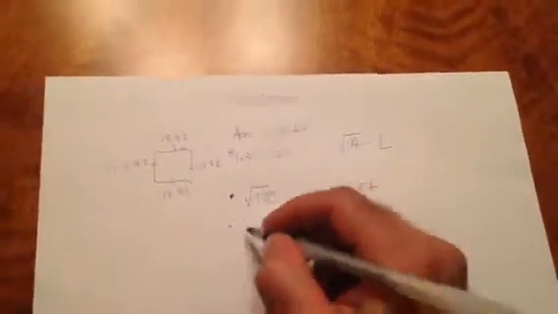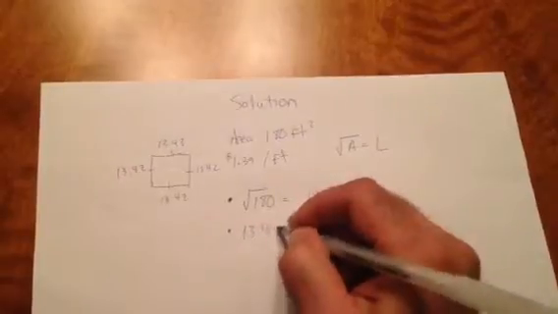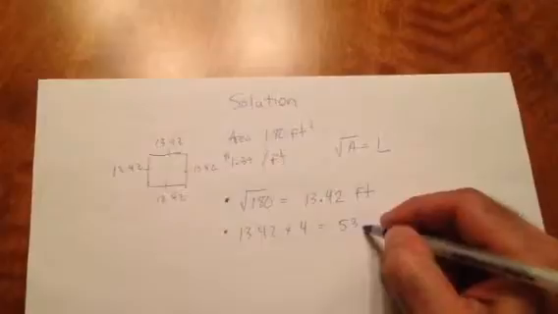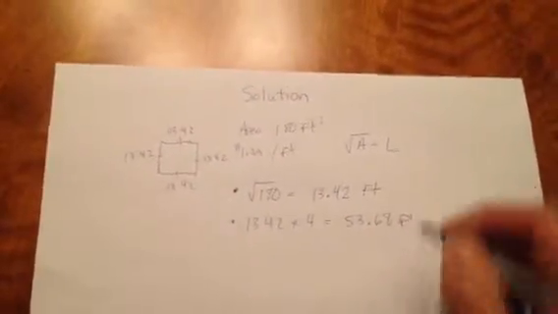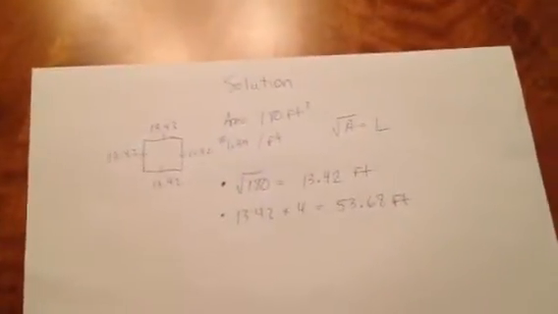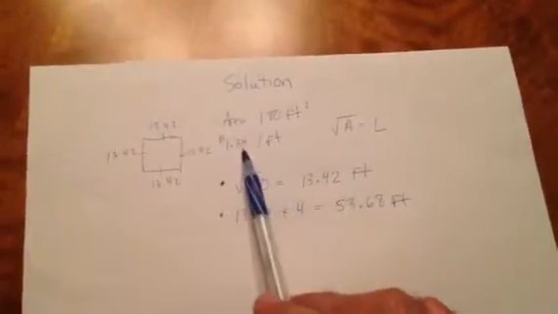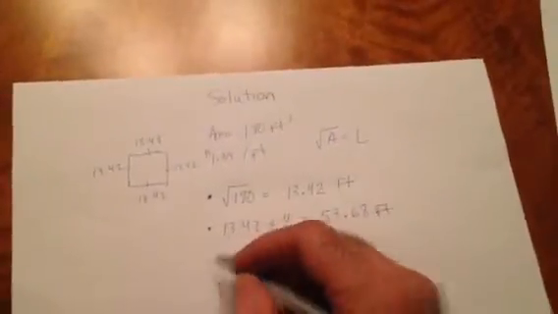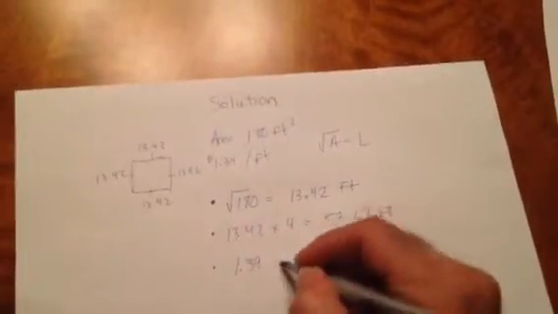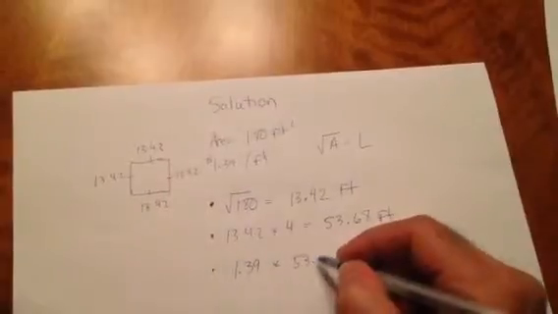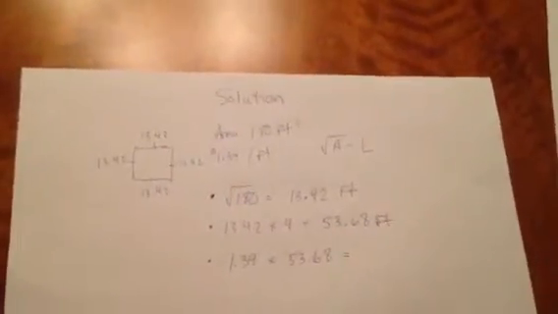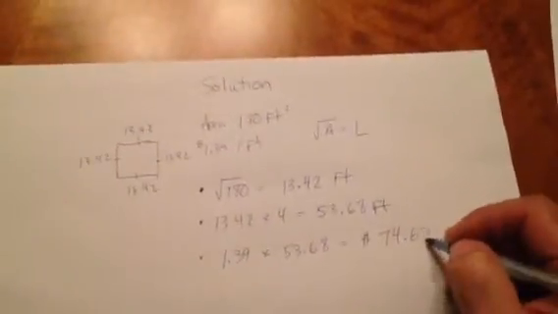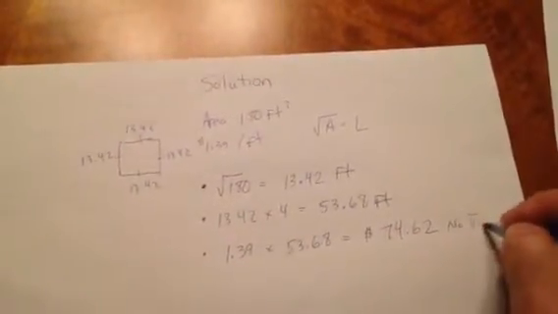The easiest way is to take that answer, 13.42, and multiply it by 4. That works out to 53.68 feet of perimeter all the way around. Now, every foot of board costs this. I have this much. So what I'm going to do is take the price of the board times the number of feet, which I just got, and that will tell me how much it's going to cost for my board. $74.62. But that's before tax.